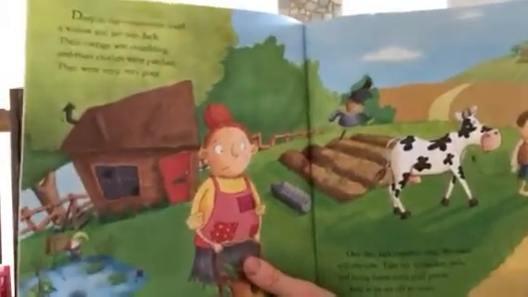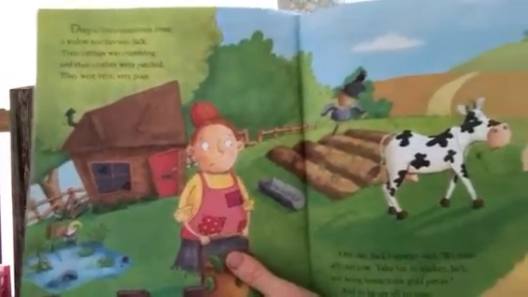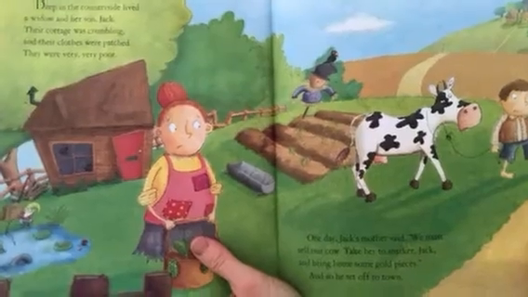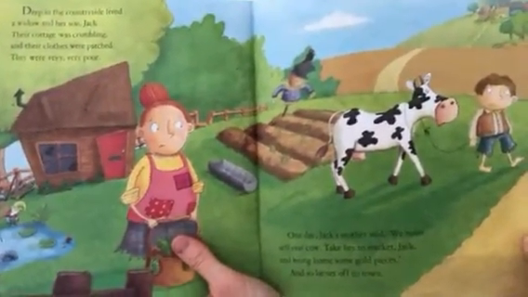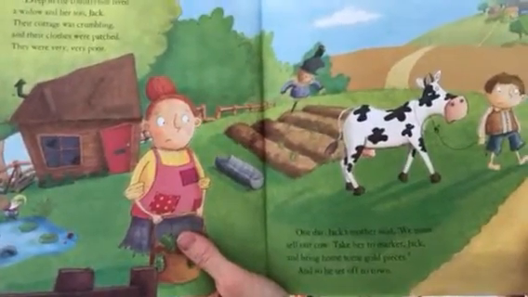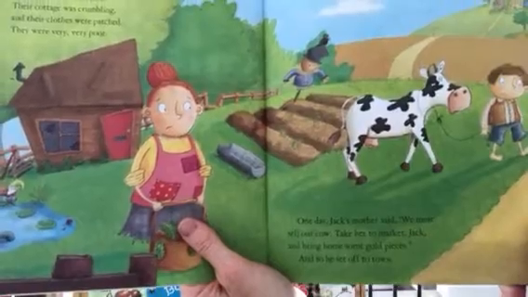Once upon a time, deep in the countryside, lived a widow and her son, Jack. Their cottage was crumbling and their clothes were patched. They were very, very poor. One day, Jack's mother said, "We must sell our cow. Take her to market, Jack, and bring home some gold pieces." And so he set off to town.